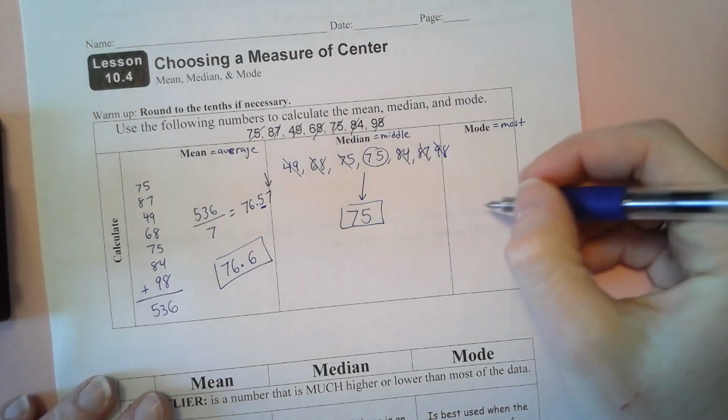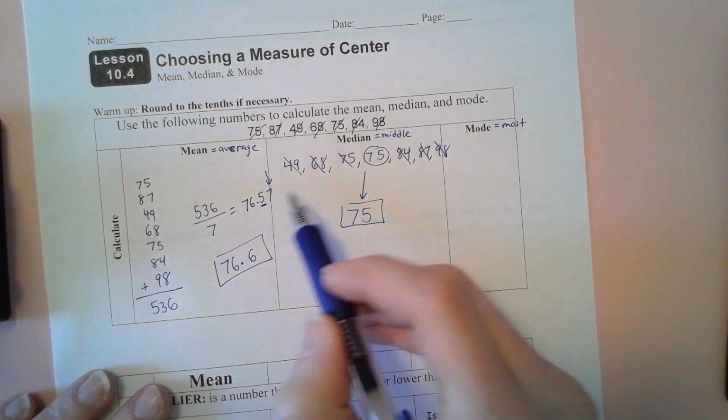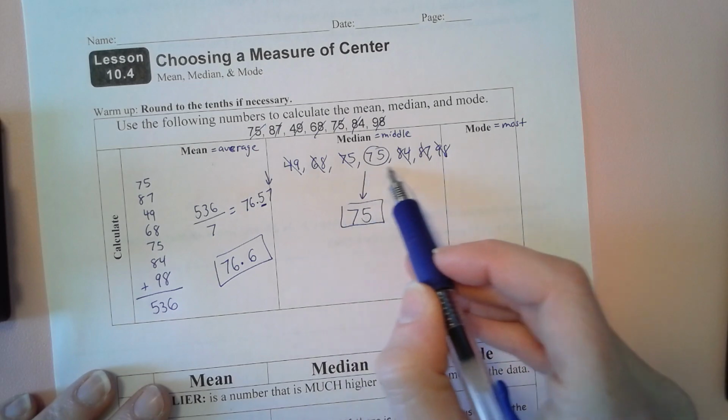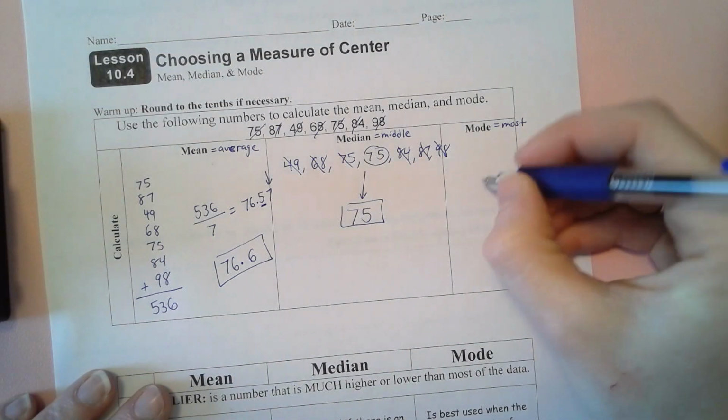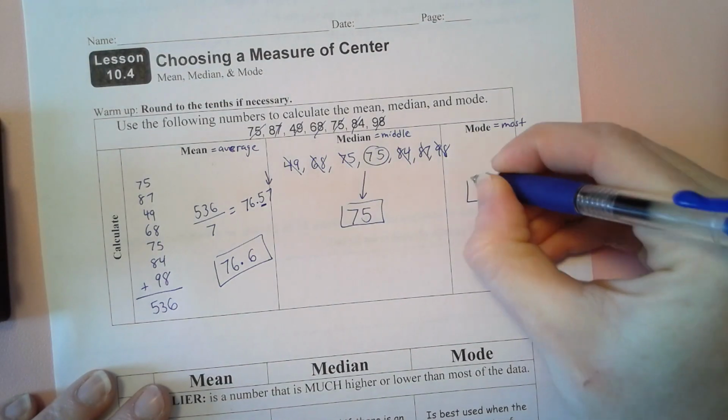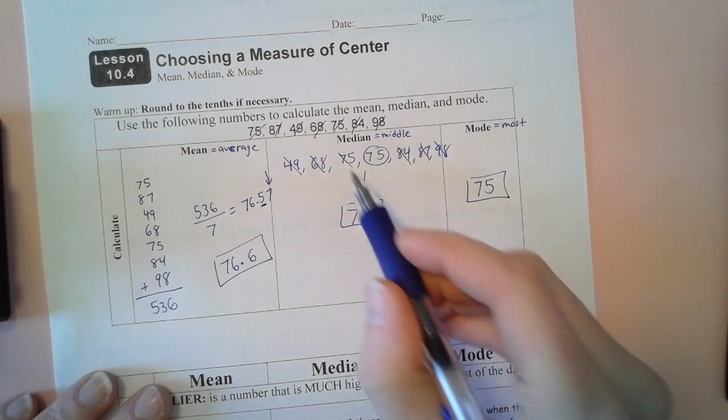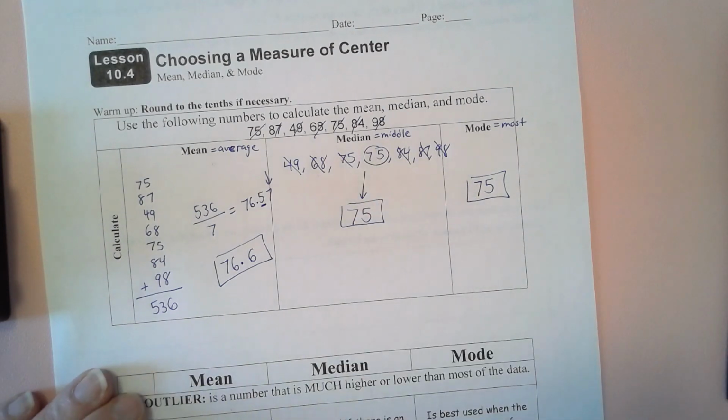And finally, my mode. What's the number that is happening the most? I actually really like looking at this list because then you can really see which ones are the most. And in this case, it's also 75. There's two 75s. All right. Again, a little bit of a review from yesterday, so hope that was helpful.